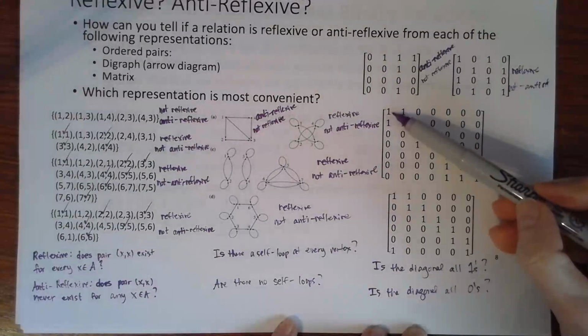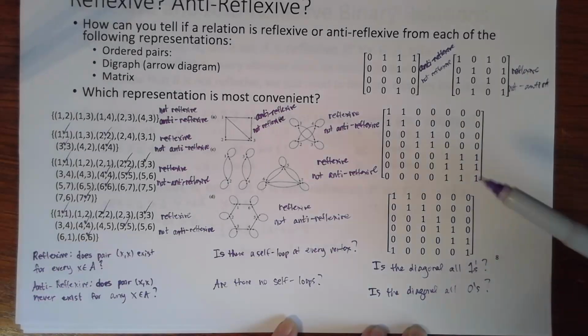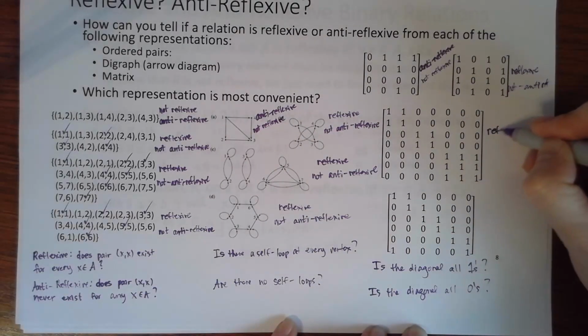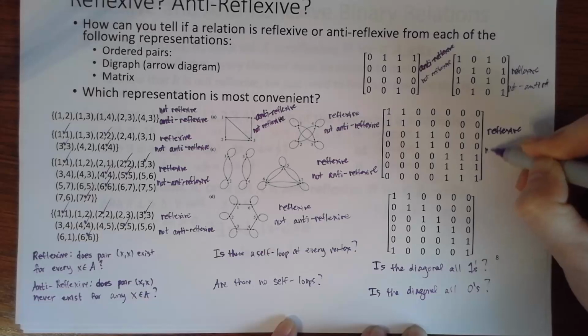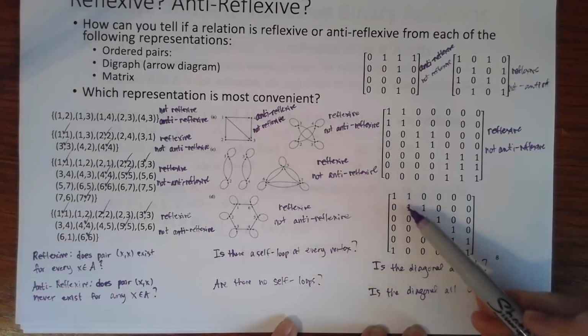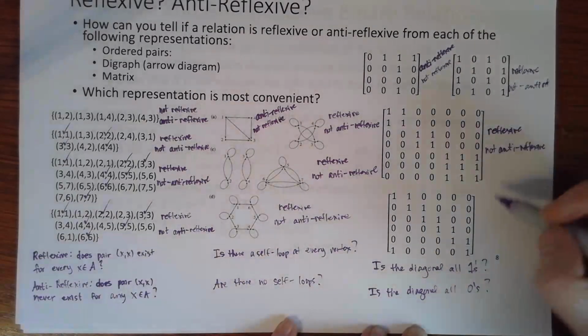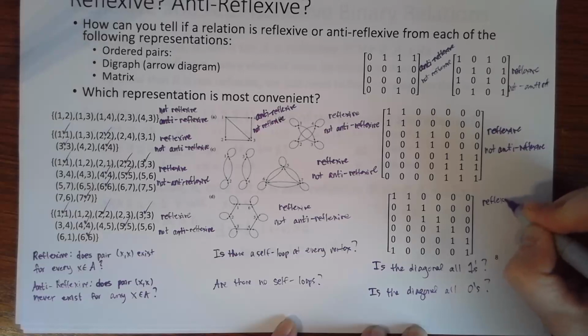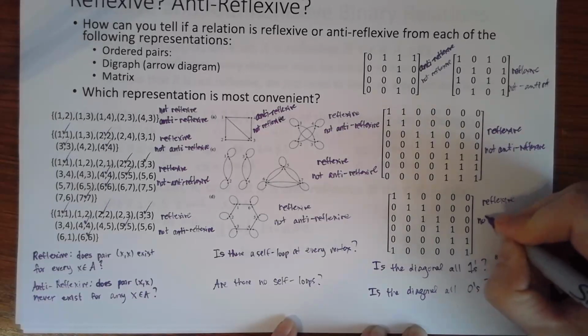This one, 1, 1, 1, 1, 1, 1, 1, 1. This one is reflexive. So of course it's not anti-reflexive. And then this one, 1, 1, 1, 1, 1, 1. This one is also reflexive. So it's not anti-reflexive.